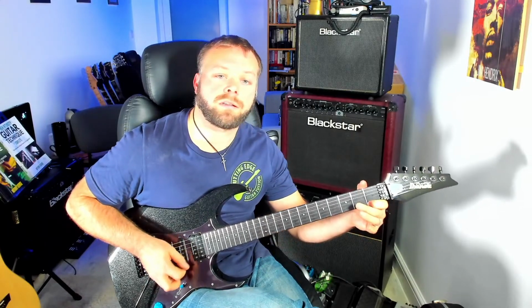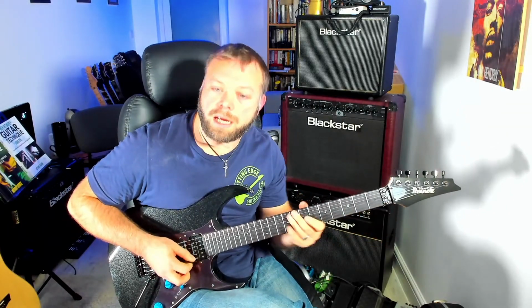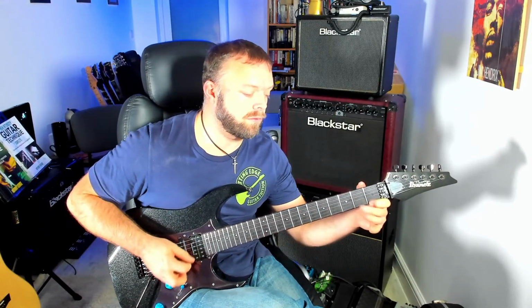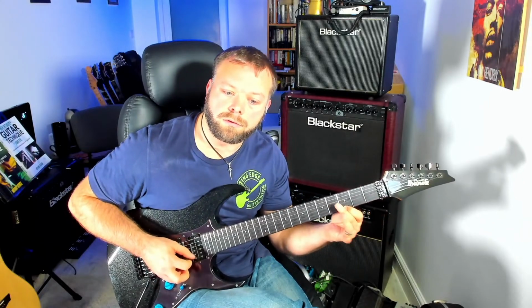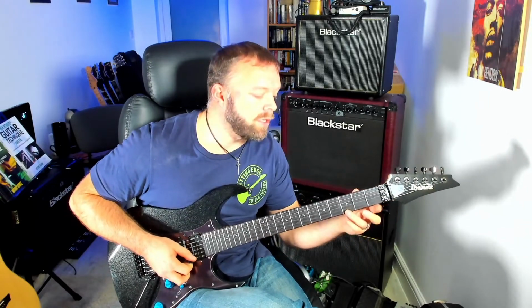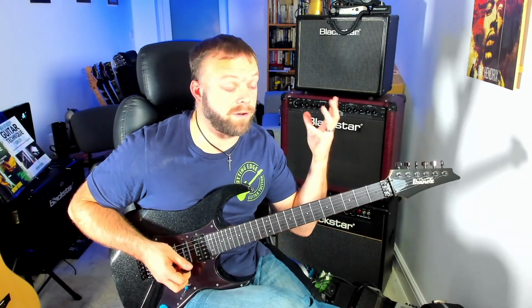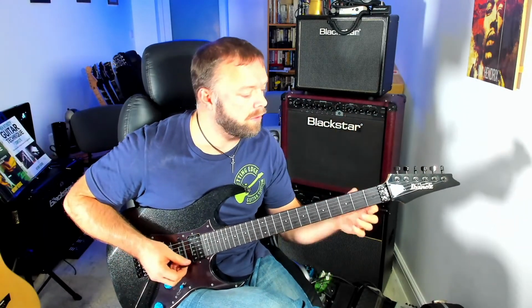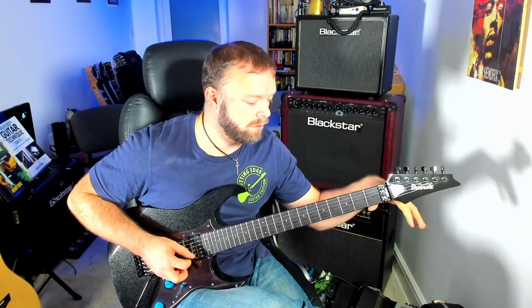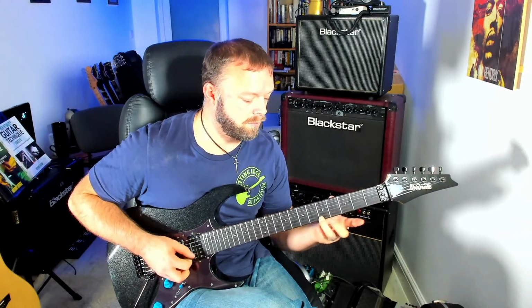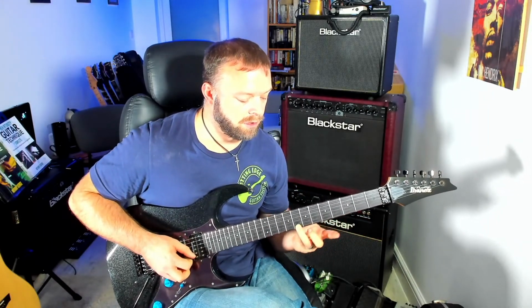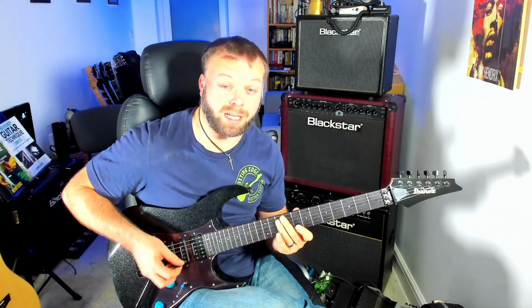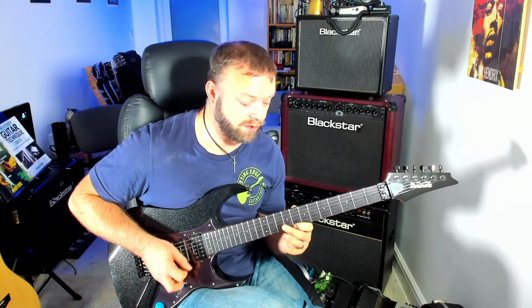So E to F, flat 2. Now when you go up to your minor third, obviously that's a very characteristic note of any minor mode, or a minor chord, of course. And another characteristic interval of this mode is the flat 6.